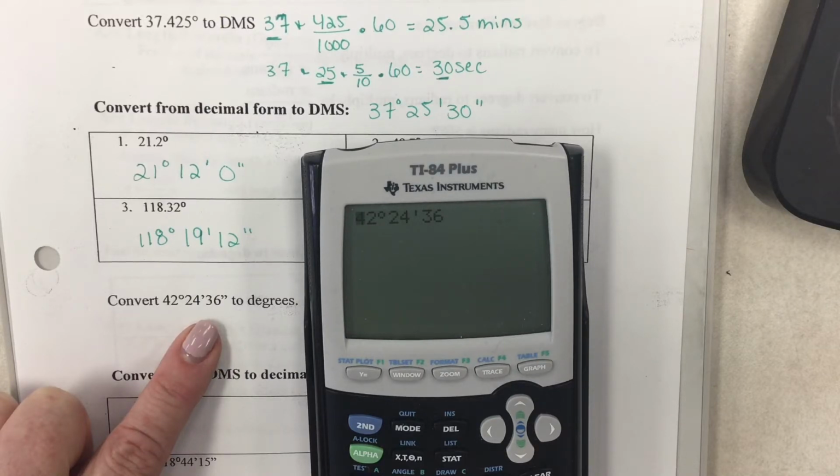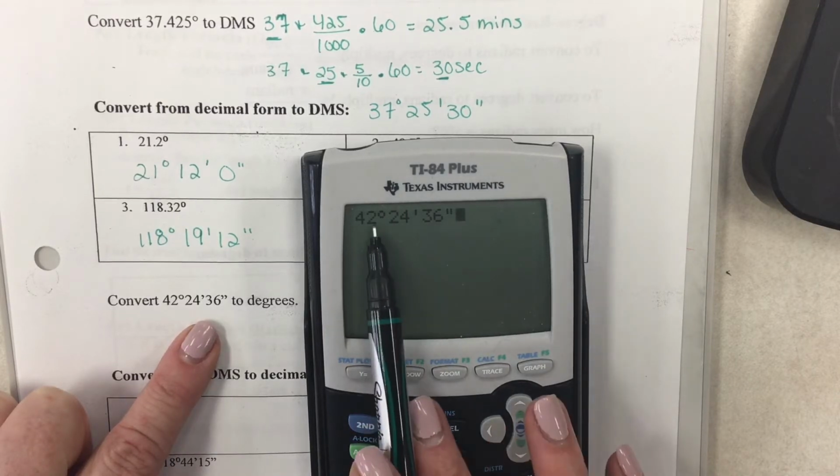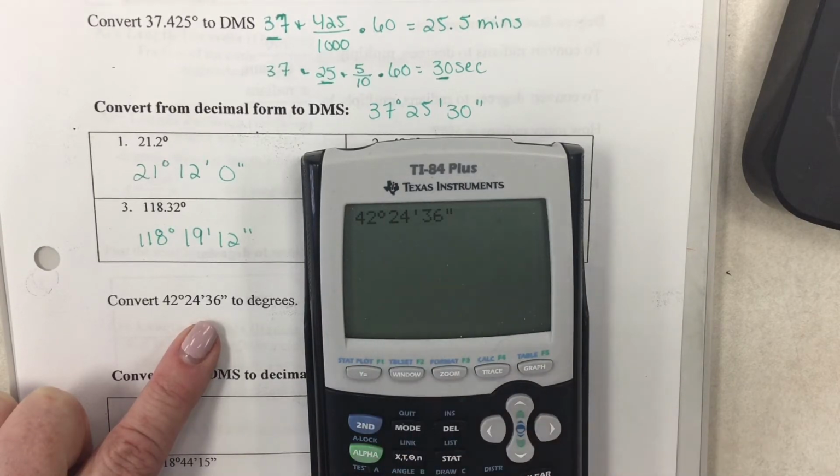If you go to the plus sign, and if you go to alpha, the green button, and plus, you'll get to your, and I did that again, put it in the wrong spot, alpha, plus, and then you'll get your second button. And then after you get your correct degrees, you just hit enter, and there you have your 42.41.